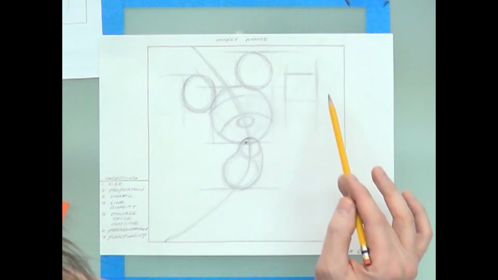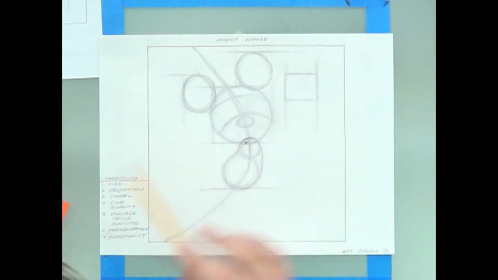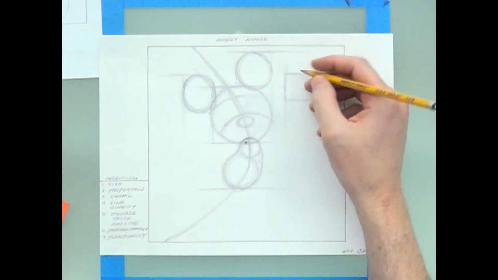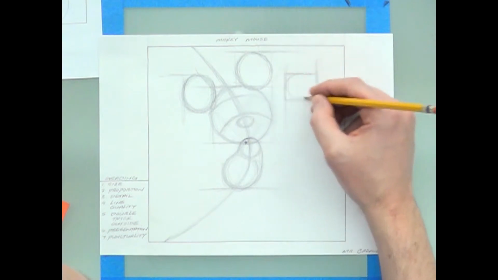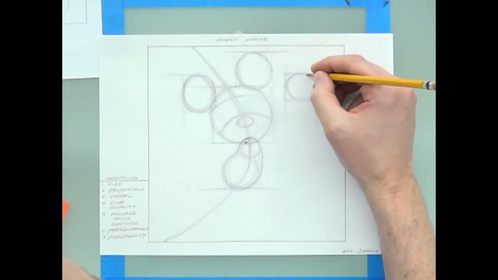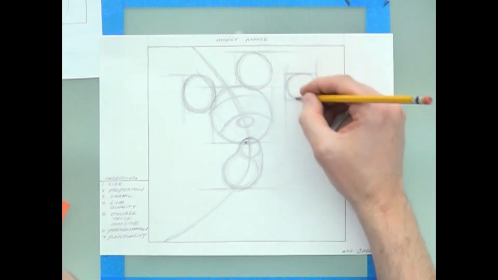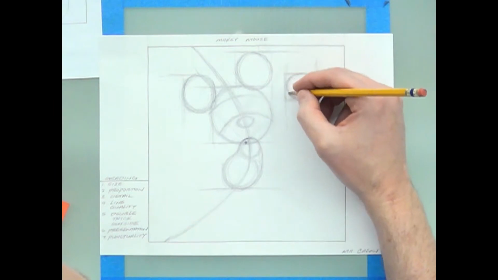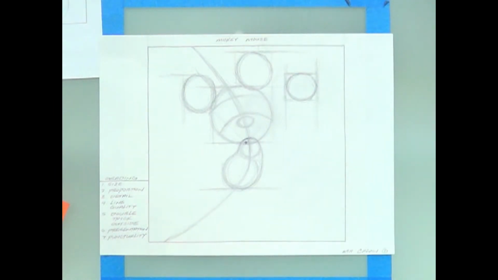Okay, so I've created for myself, once again, a nice square, which I'm going to use to fill up with a circle, representing the palm of Mickey Mouse's hand. So I'll put that in, as you can see, like that. Going around that several times. There we go. Okay, continuing.